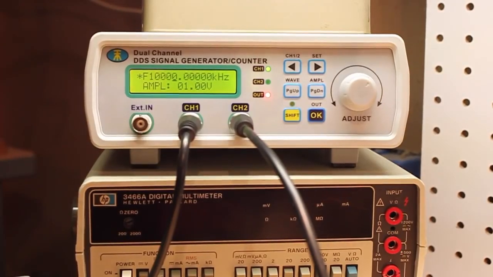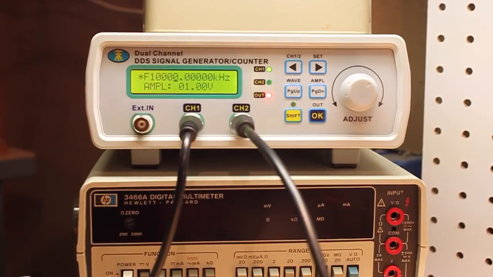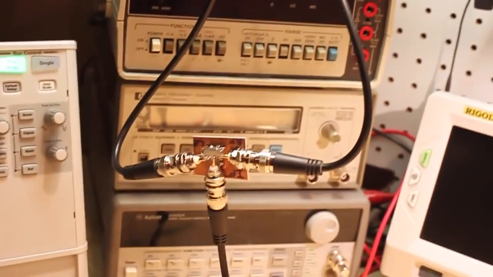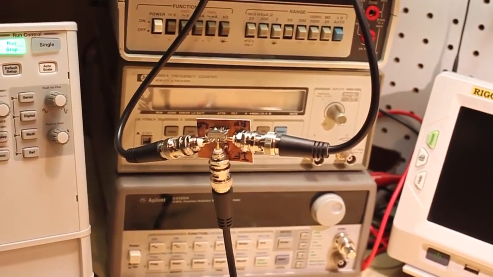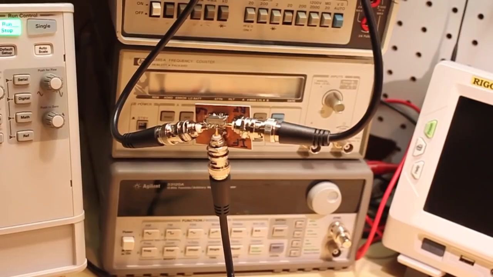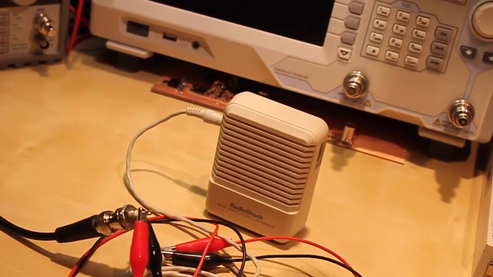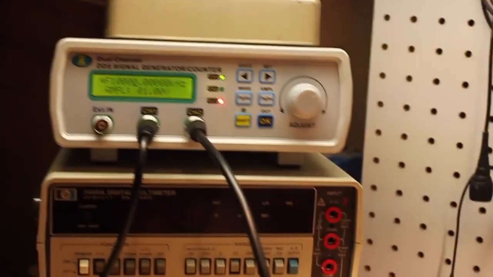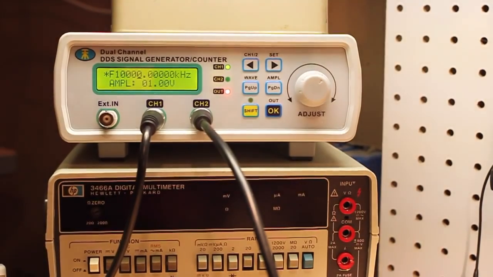So I have this little function generator here outputting two signals. Right now they're both at 10 megahertz. And I'm just feeding those into that TUF1 mixer. And I'm taking the IF out from that, and I'm just putting it into this little Radio Shack speaker here so we can hear the difference as we tune our local oscillator signal.